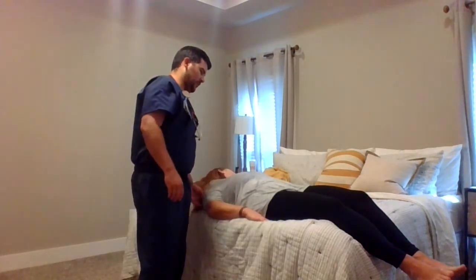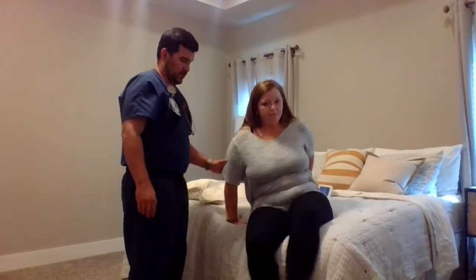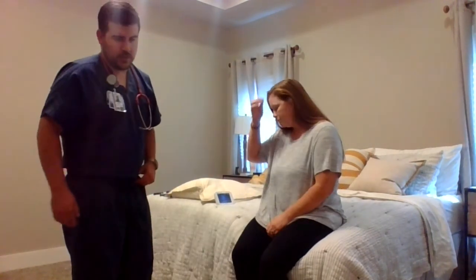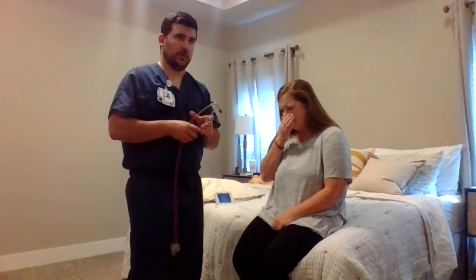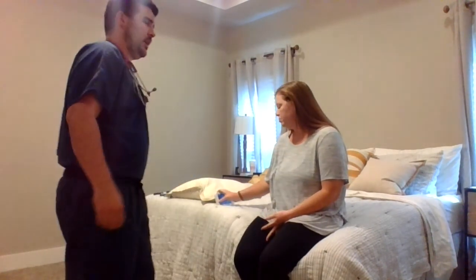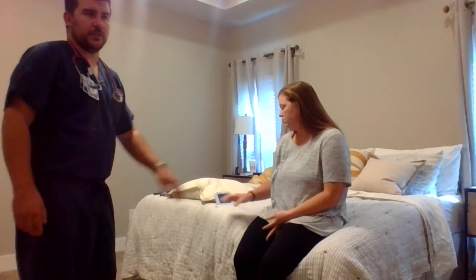Go ahead and sit up for me. During the abdomen, also we can look for and palpate the aorta as well, and we could also auscultate the aorta during that assessment. We can go ahead and move on to the extremities musculoskeletal portion. There's looking at the general overall appearance of the patient.